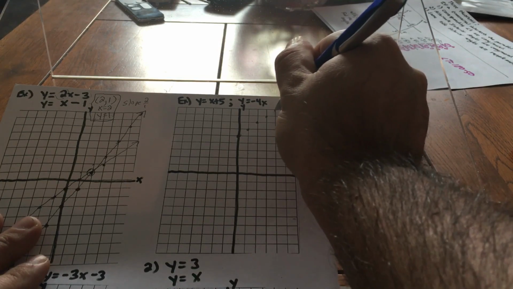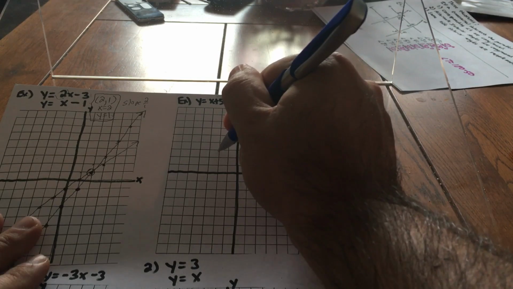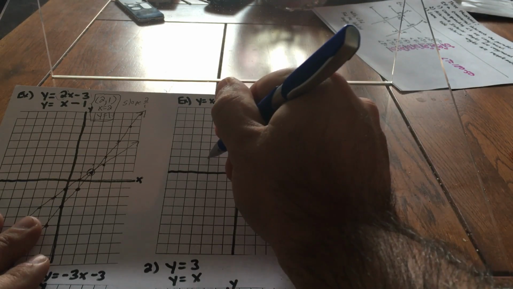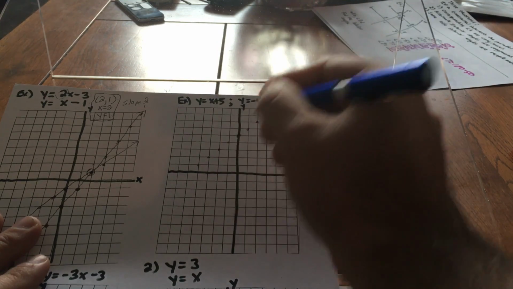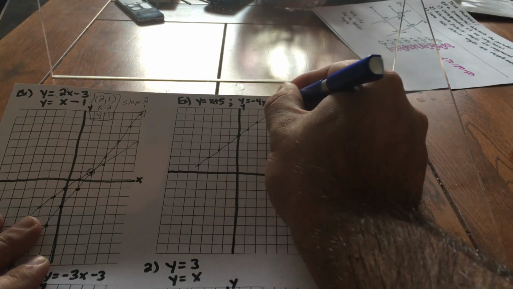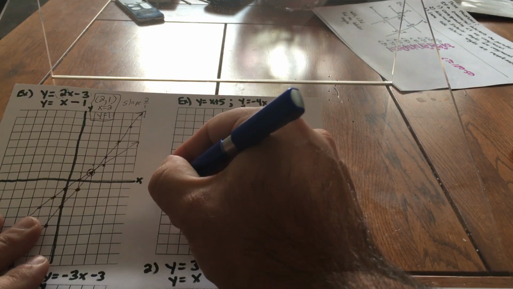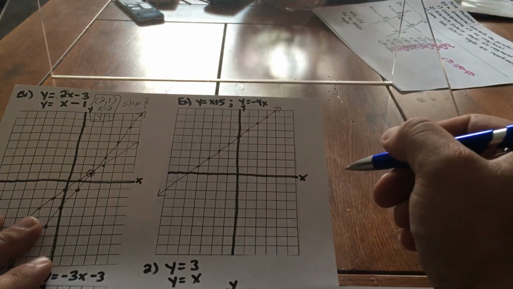Up 1, right 1, up 1, right 1. Or I can go down 1, left 1, down 1, left 1. And you can keep doing that as well until it goes off the graph, or you get enough points that you can make a nice straight line extending beyond. So if I keep extending that, it's going to hit the corners of those boxes just like that. So there's my first line.